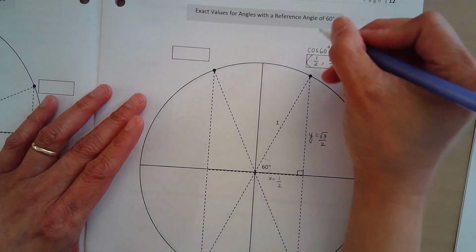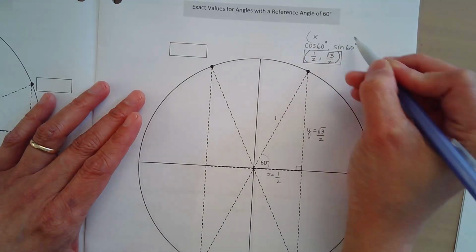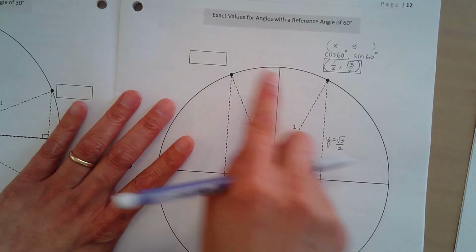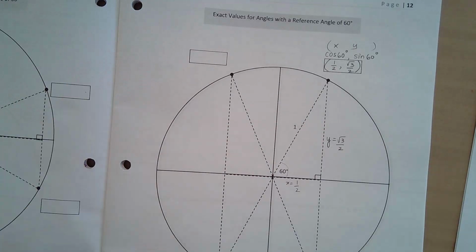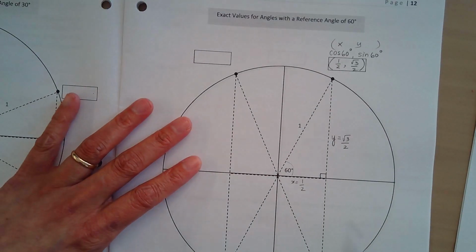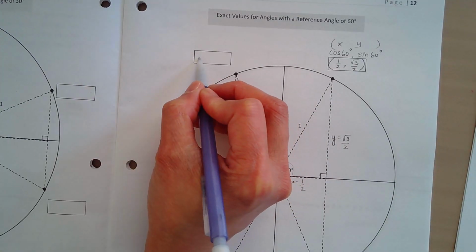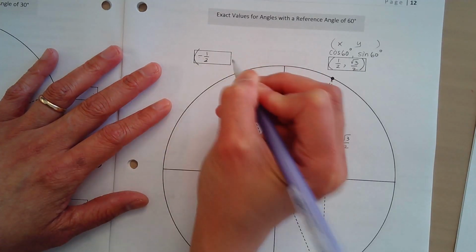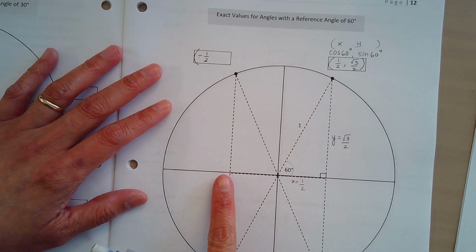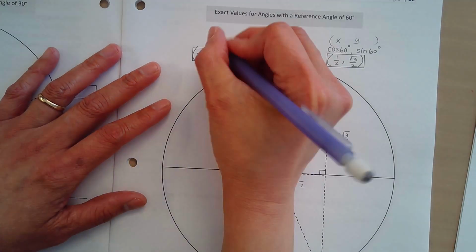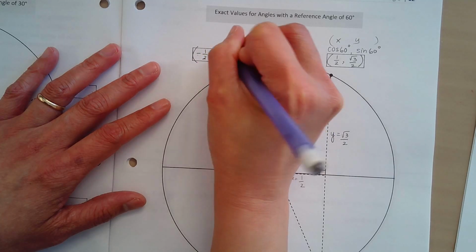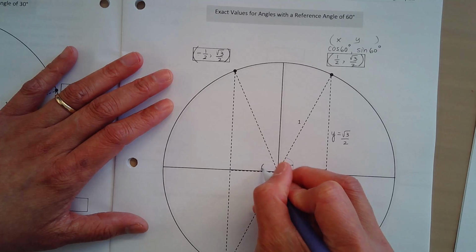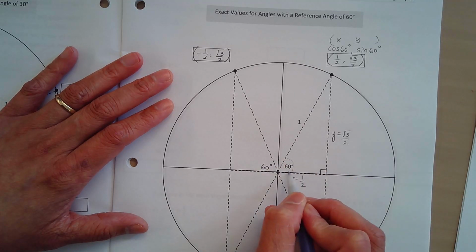So the x and y coordinate. Now that we have that experience from the 45 degrees, what would this be? Negative 1/2, because it's a negative x. And what's the y? Positive root 3 over 2. Our reference angle here is 60 degrees.